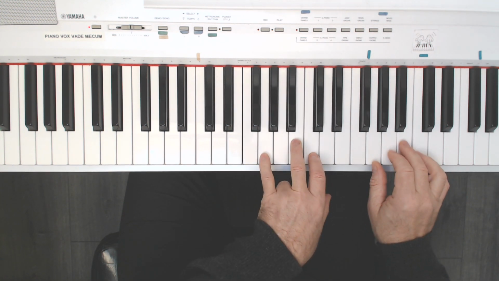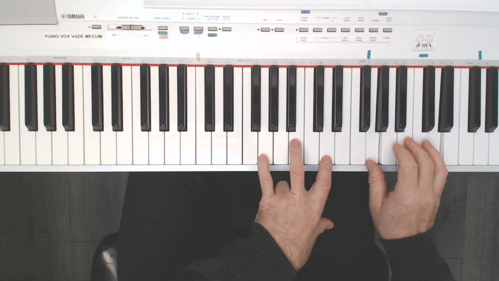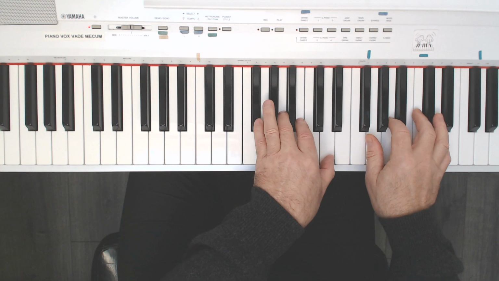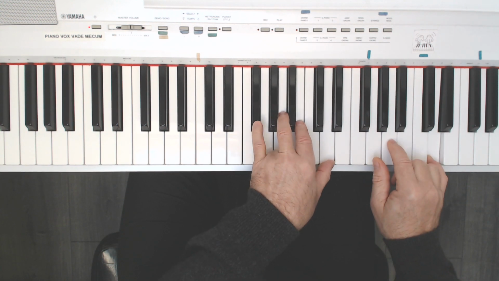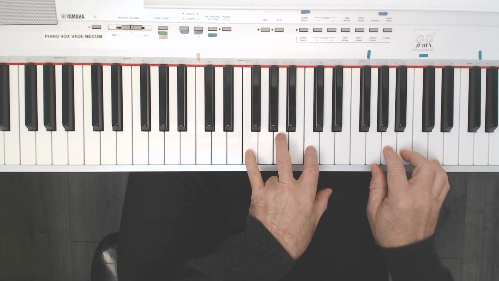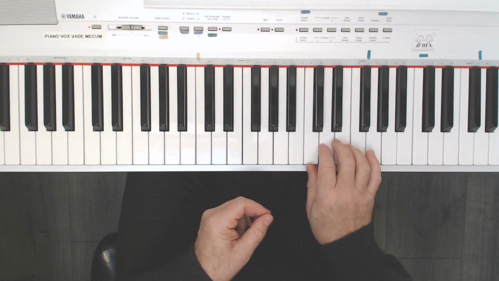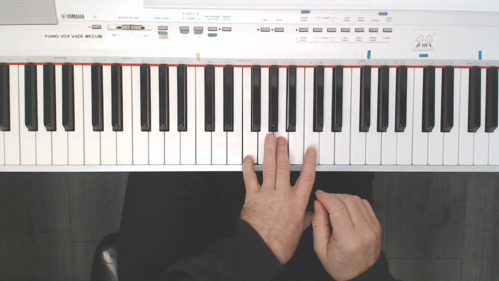So again from the root. Sorry. 3, 4, and okay, B minor 7, and then F. Scale of F: 1, 2, 3, 4, 5, 6, major 7, root, third, fifth.